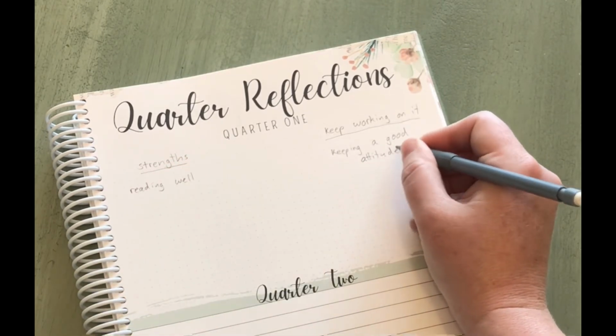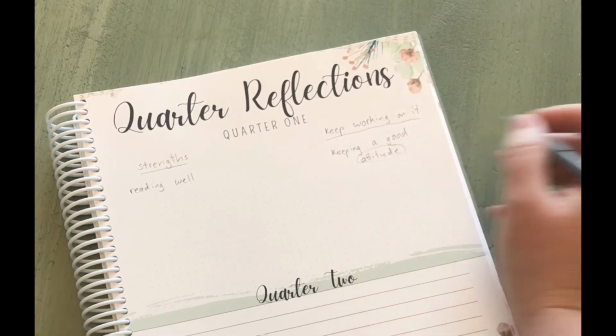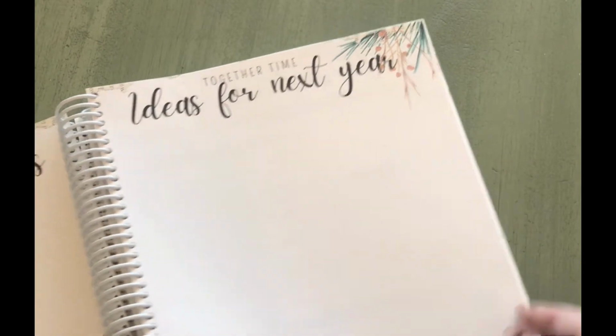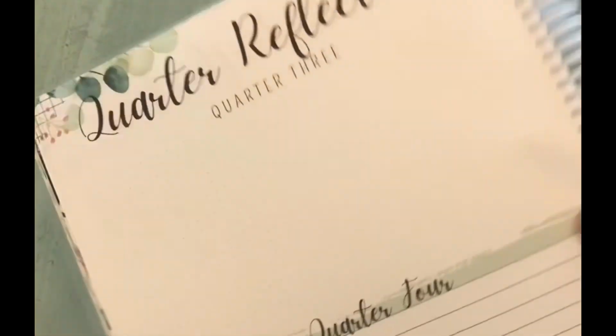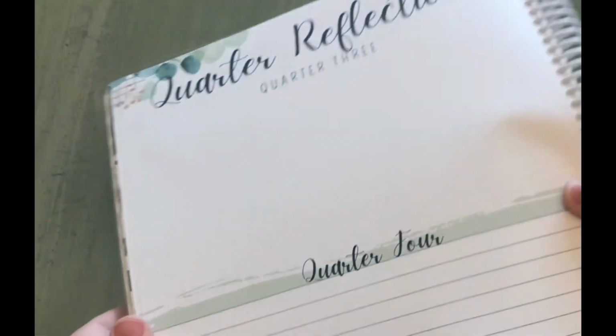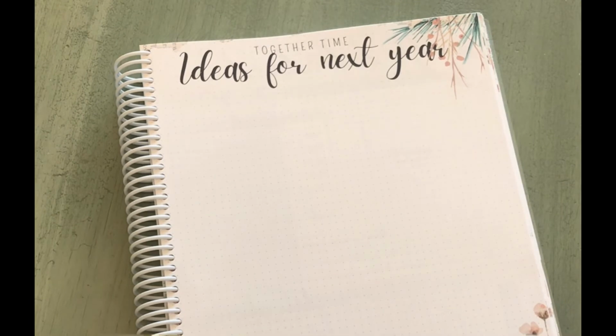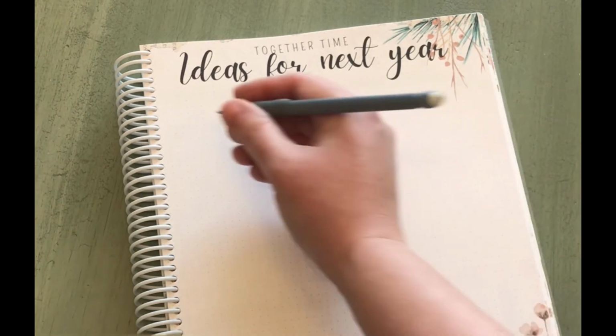How are we doing? It's important to remember the positives and the negatives when you're going over these quarter reflections as well. Don't dwell on the negative things. Really think about the positives and see your child for their growth. And then when you do notice the negatives, come up with a game plan, a goal of how you can improve on whatever that negative is.